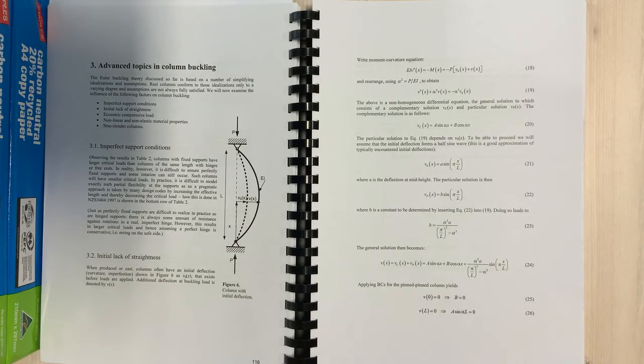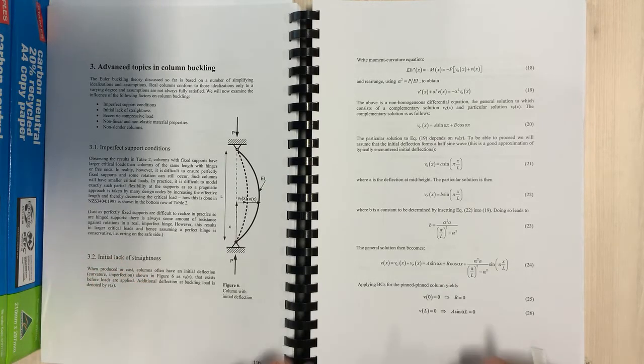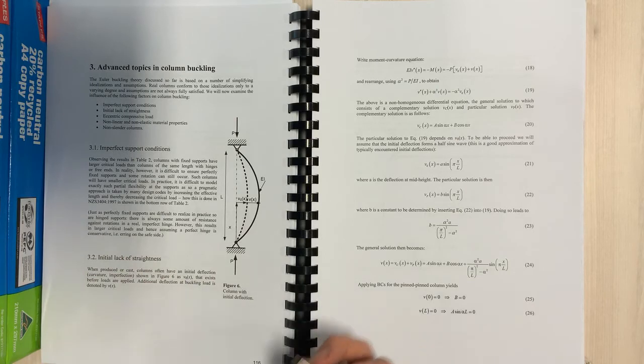Okay, everything that we've talked about up to now has been for a theoretical column. So we're assuming that we're calculating the stress, or we're calculating P Euler, at which the column becomes unstable.